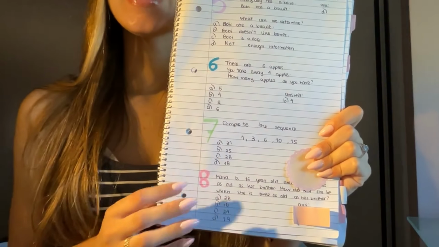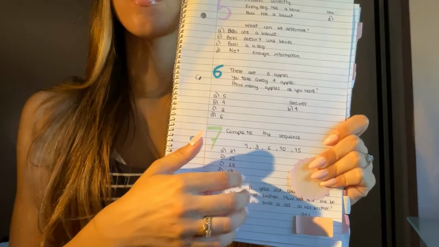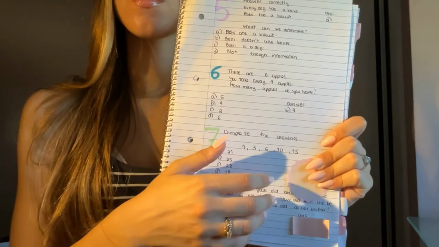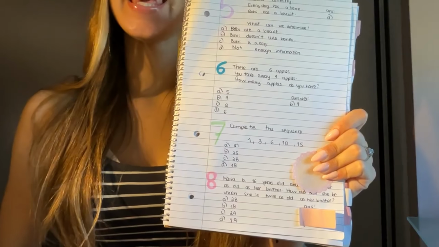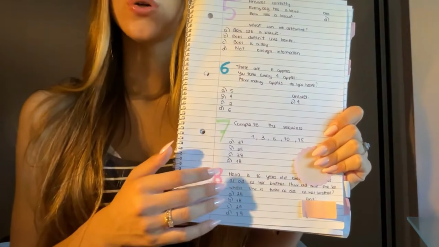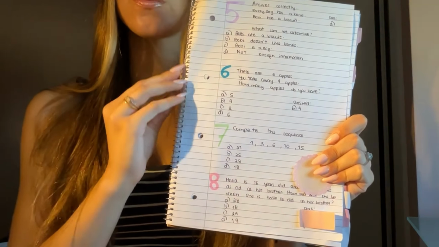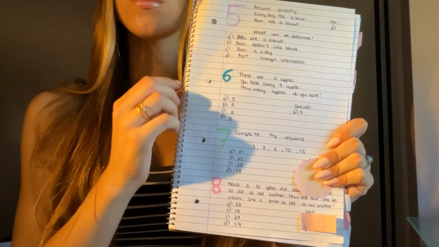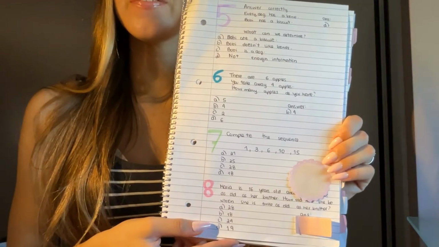Do you have a guess? 21, 25, 28, or 18? Which one do you think is the correct answer? Is it okay if I reveal the answer?